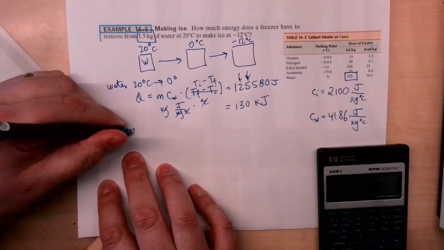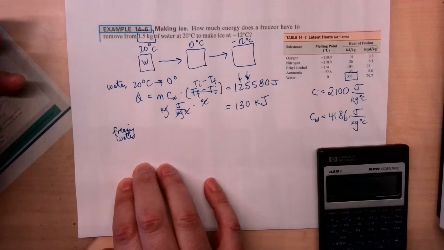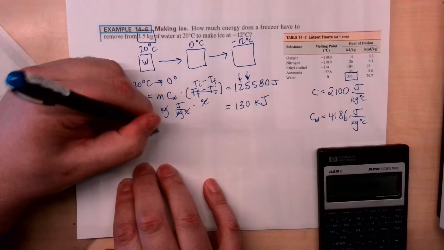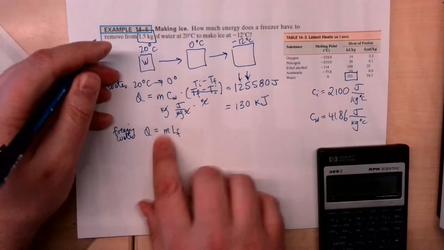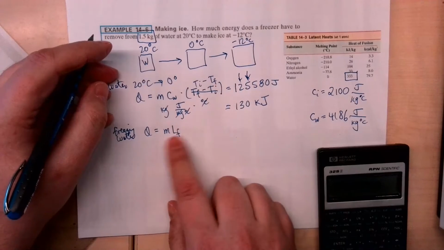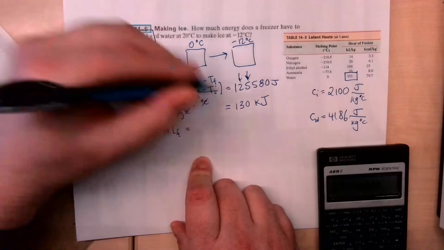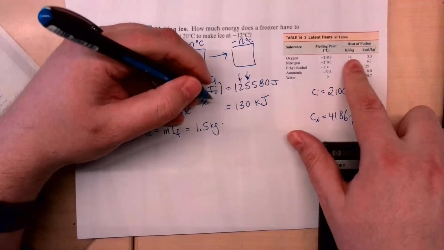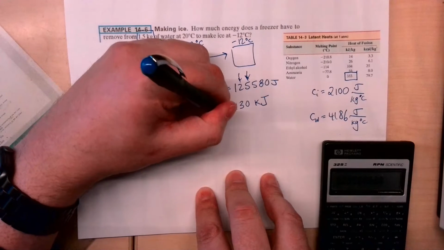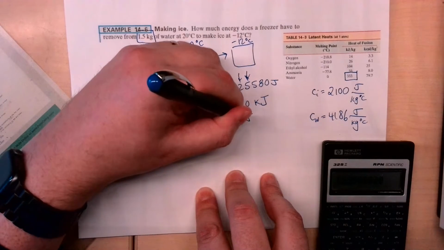Okay, so how about freezing the water, which is at 0? We just need to do a phase transition. And remember, the heat for that phase transition is just the mass times the latent heat of fusion. There's no delta T because this all has to occur at 0. So my mass is going to be the 1.5 kilograms again, and the latent heat of fusion, there it is, 333 kilojoules per kilogram.